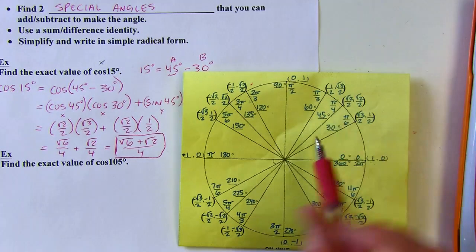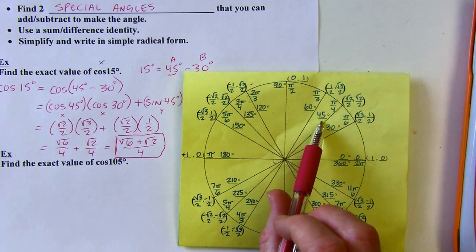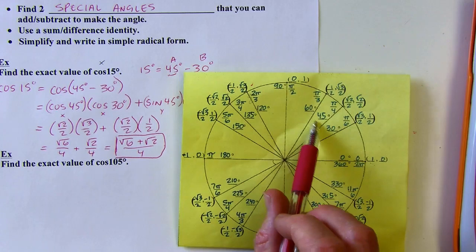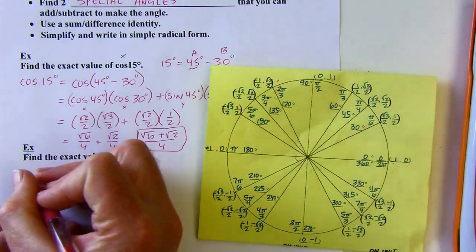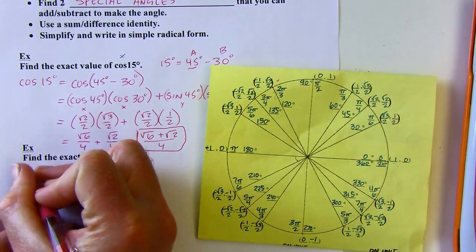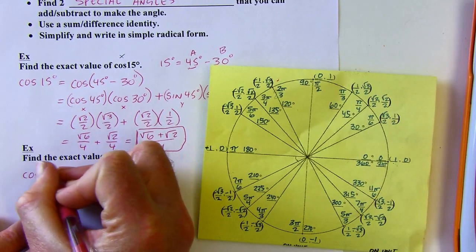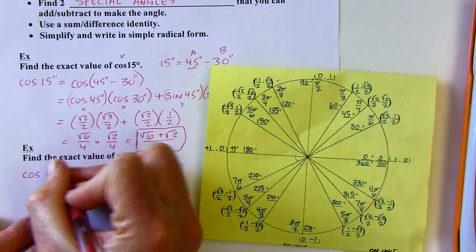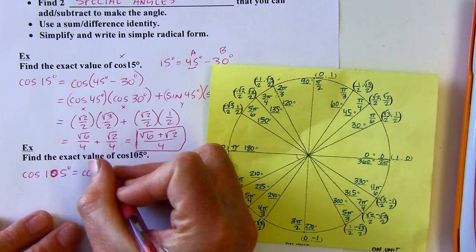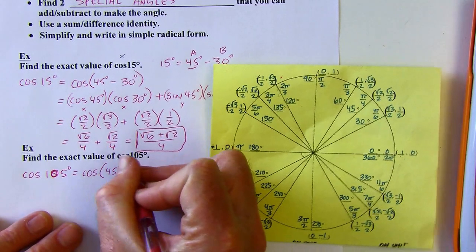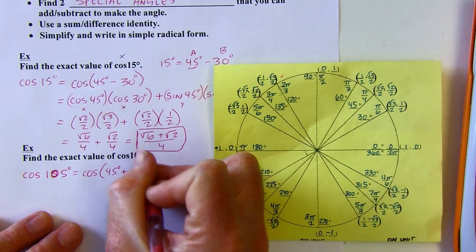That's no good. Hey, maybe I can use the 45. How about 45 and 60? Those two together would make 105, right? So I can think, okay, cosine of 105 degrees equals cosine of 45 degrees plus 60 degrees, like so.